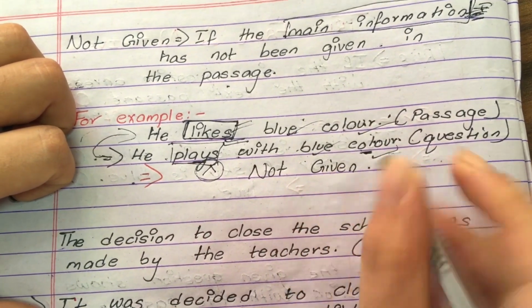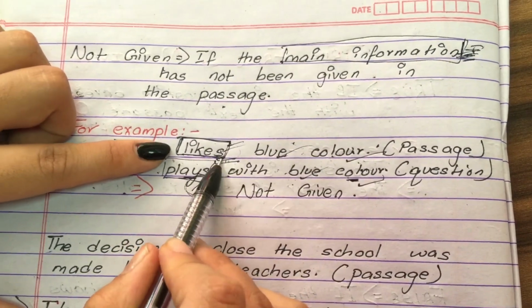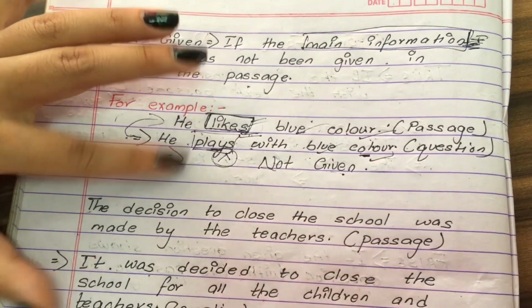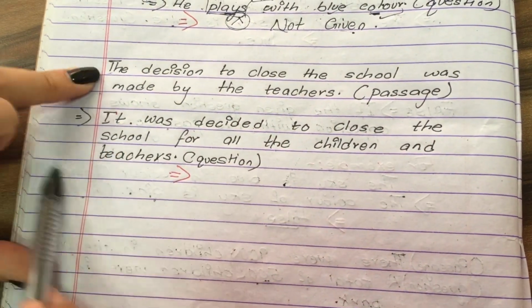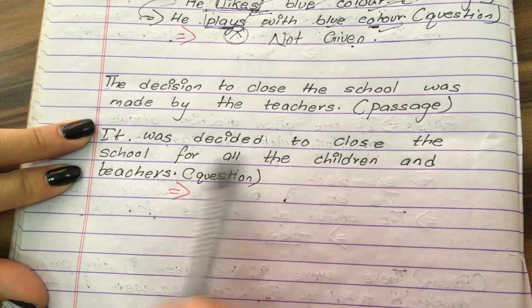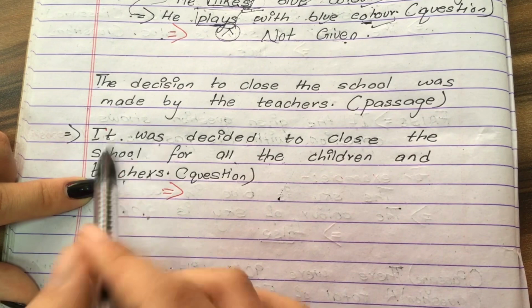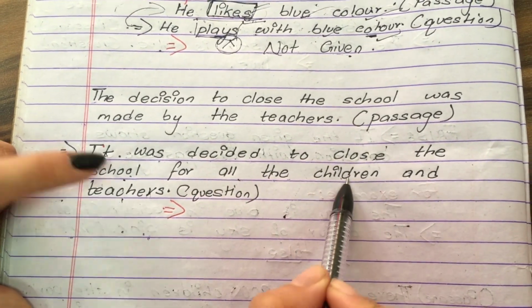So as I said, be careful in Not Given. Everything will be given except the main idea. So always try to look for the main idea in order to find the correct answer. Now let's try to do this one also. For example, this is our question: it was decided to close the school for all the children and teachers. Understand this first of all. It was decided to close the school, closing the school for all the children and teachers.